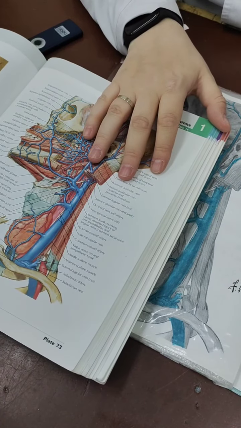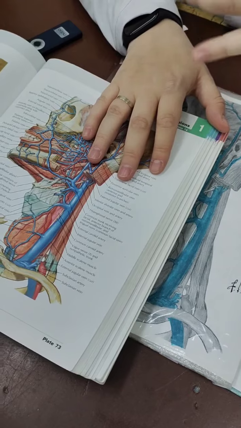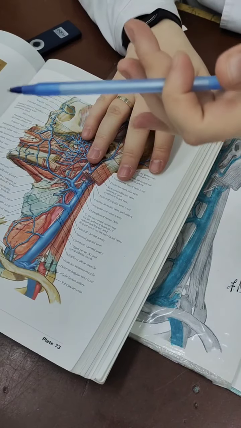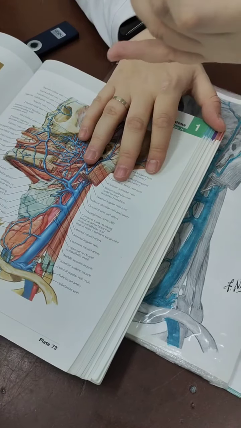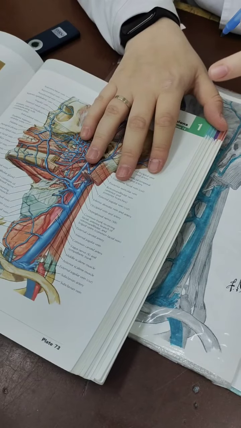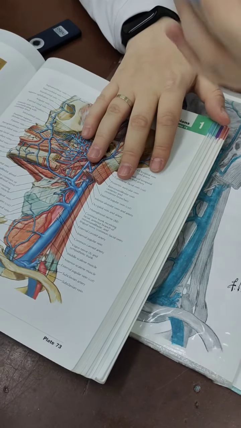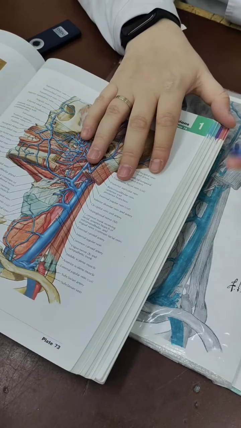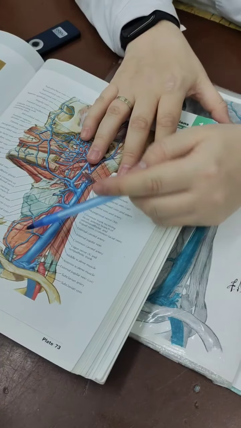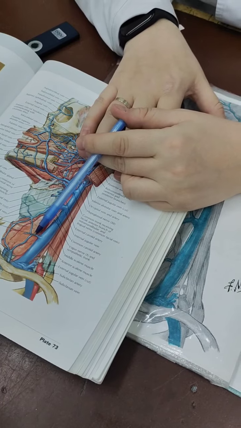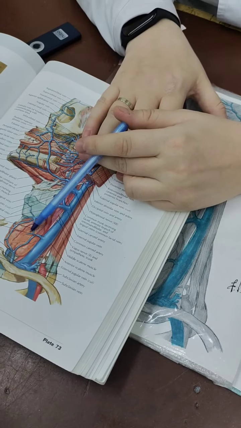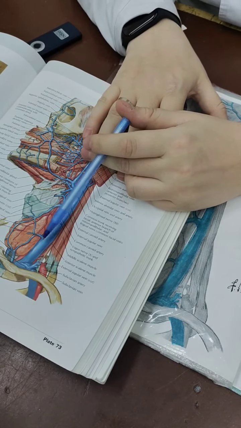But we may also have one more vein coming from the thyroid gland. Arteries we had only two, superior and inferior thyroid arteries: superior from the external carotid artery, inferior from the subclavian. And here we may also have the medial thyroid vein, which also drains into the internal jugular vein.